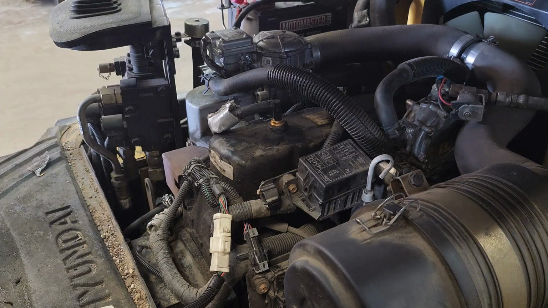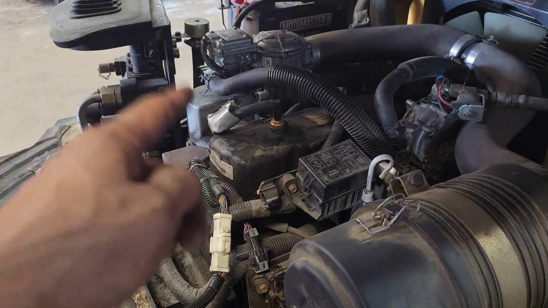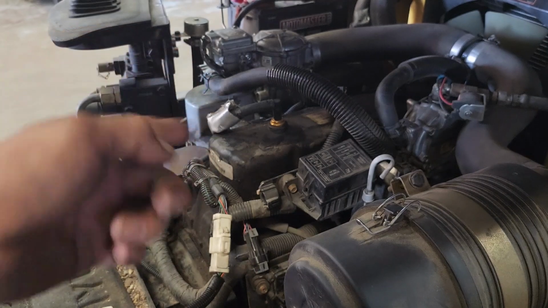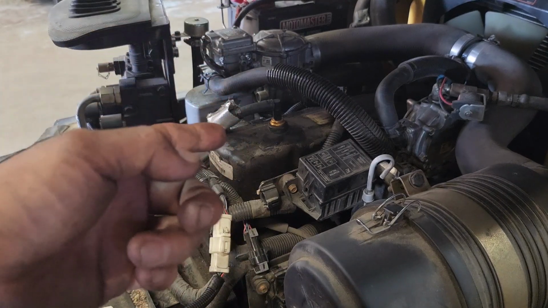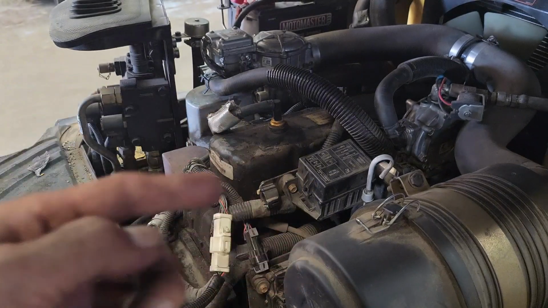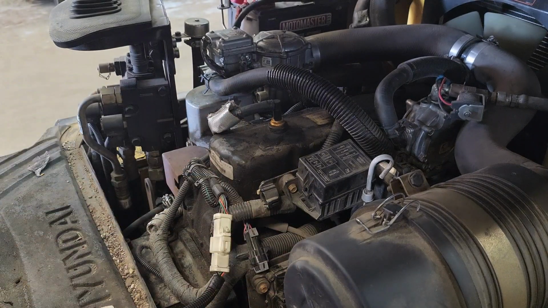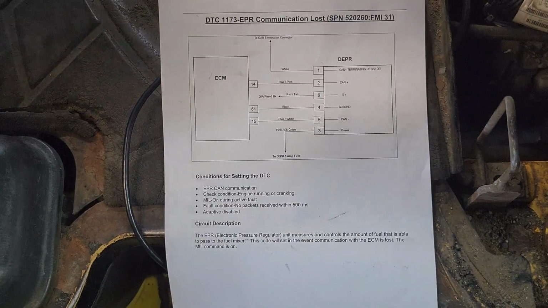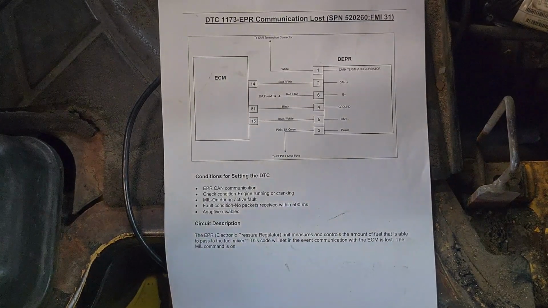So we're going to attack the communication problem first, because if that doesn't work, then it cannot control the amount of fuel going into the mixer, right? If we still have the 1152, we're going to attack it after. Okay, so here I printed DTC 1173.